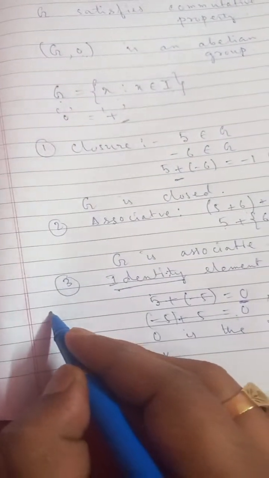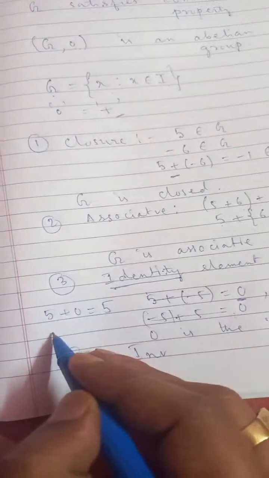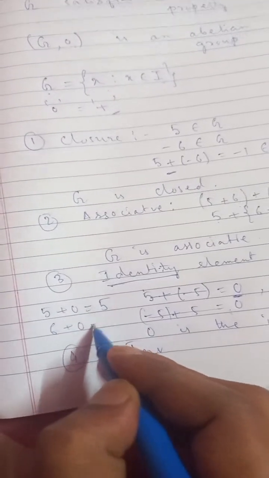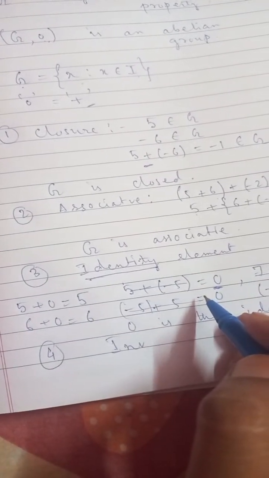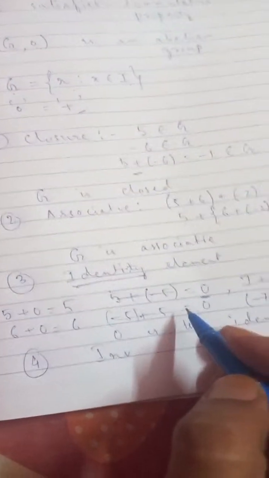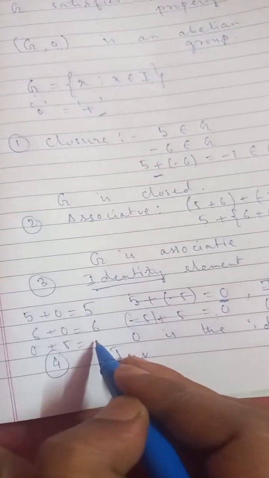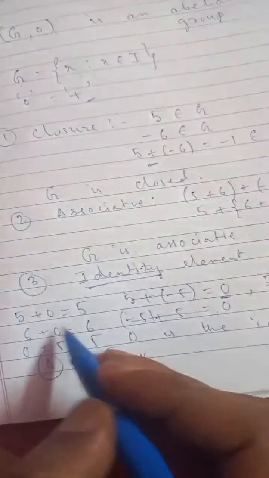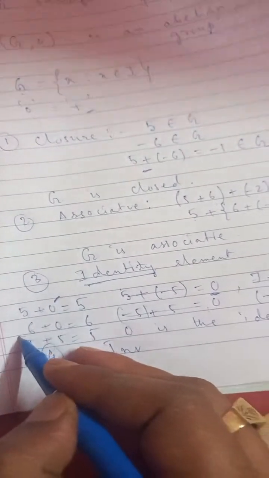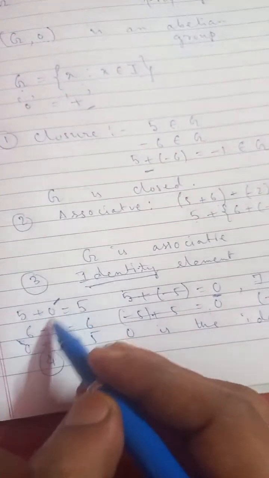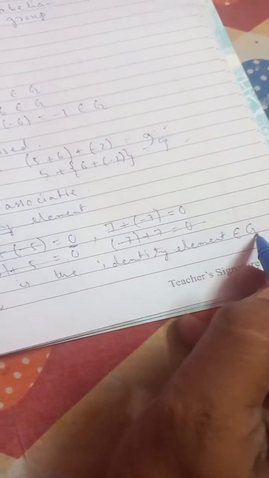Actually, if we take 5 plus 0, we will get 5. 6 plus 0 is equal to 6. If we take 0 plus 5, we will get 5. See here, 0 is the right identity element and 0 is the left identity element. Both are equal. So 0 is the identity element of the set G.